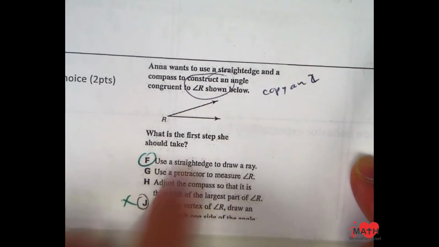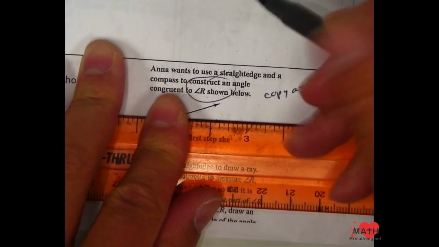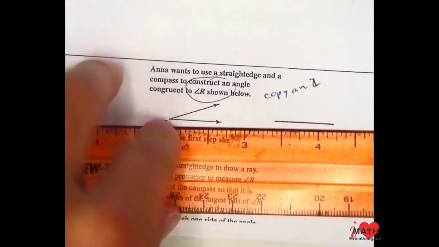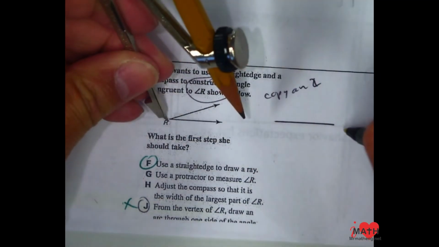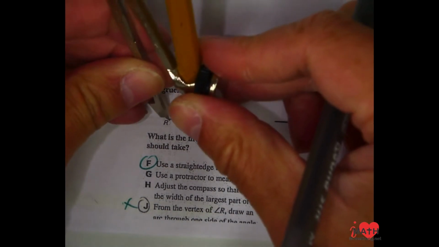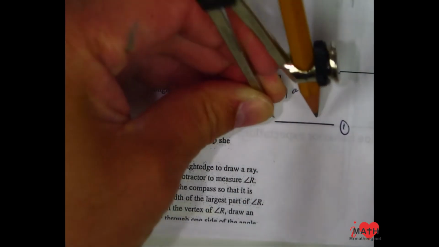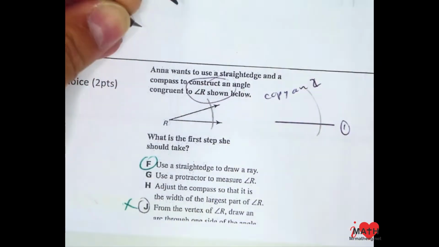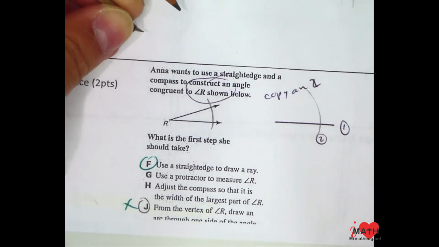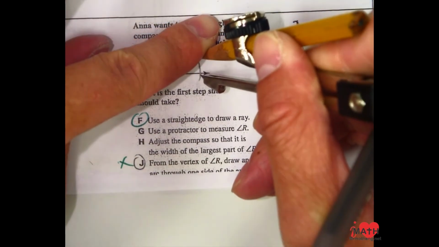So I need to copy this angle, and the first thing I would have to do is draw another starter line. From that starter line, I'll label that number 1. Then you're going to draw an arc through it. So that's number 2. And then the next thing you're going to do is measure the distance between those two angles.